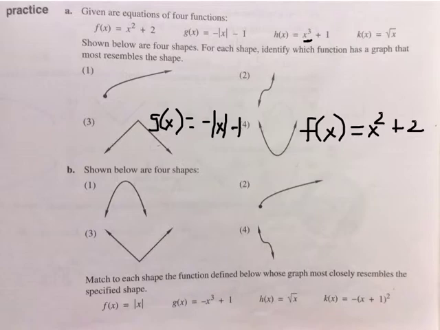And that would be the number 2. That looks like the h of x, or again function of x, equals x cubed plus 1.